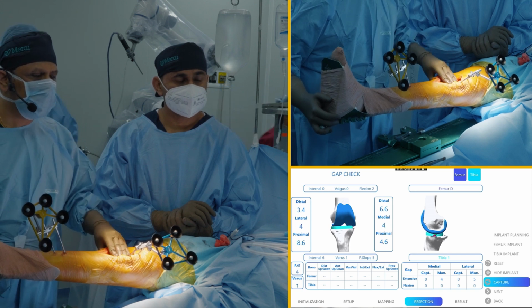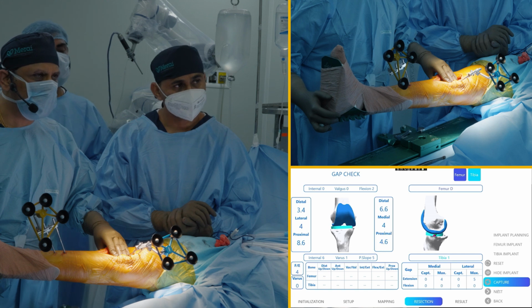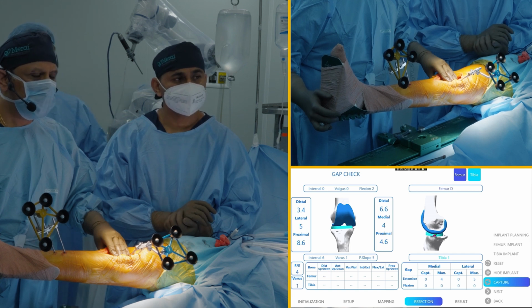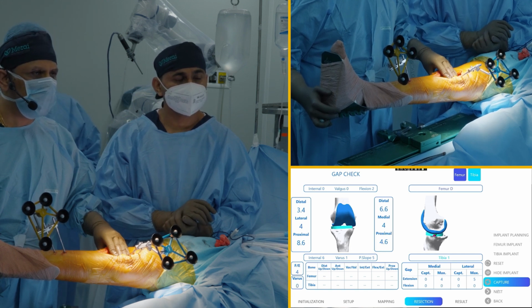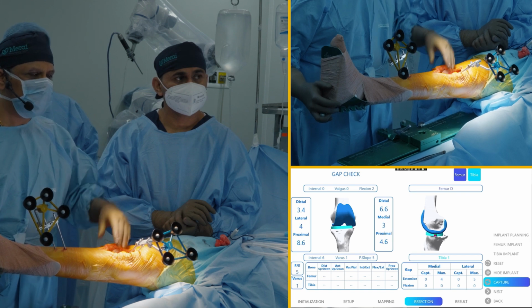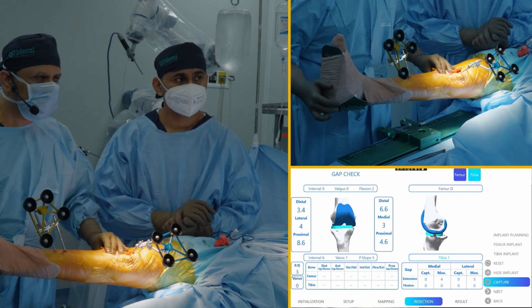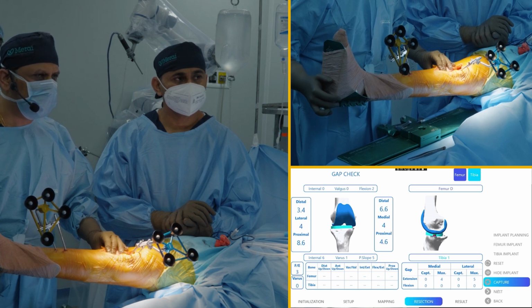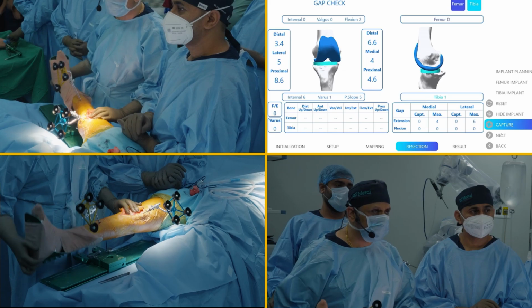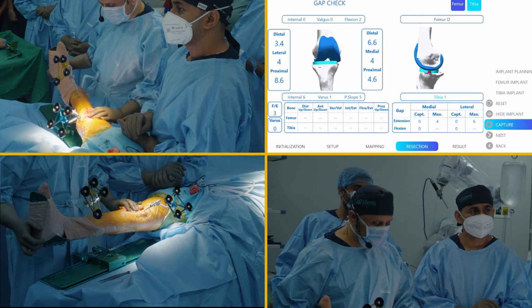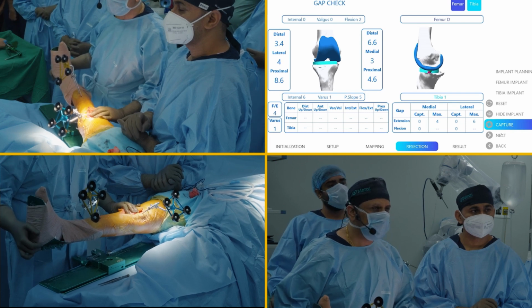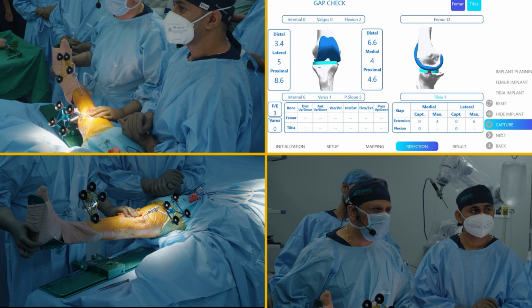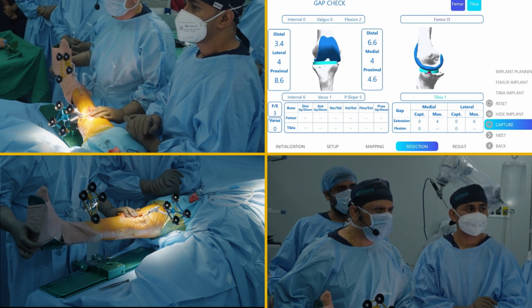So it is generating a gap of 5 and 4, or basically 4 and 4, and this is the gap which is generated. Now I see what the deformity is. If you see the flexion extension, the sagittal deformity of the knee is almost a neutral knee, without stressing. So the sagittal deformity is 1 to 2 degrees of flexion deformity, and the varus is 0 degrees.